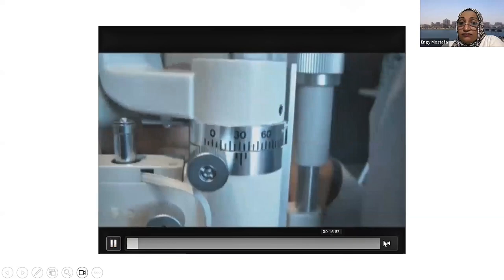So the direct illumination can as well give depth perception of the lens itself. How is that? You have to move the viewing system and your focus onto the lens while using the optical section. This is the optical section, that's ours.